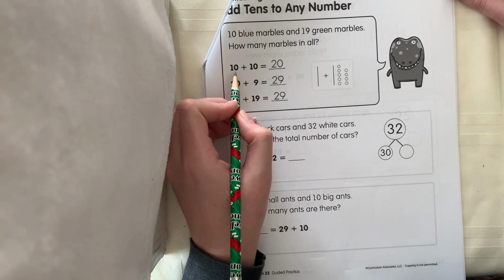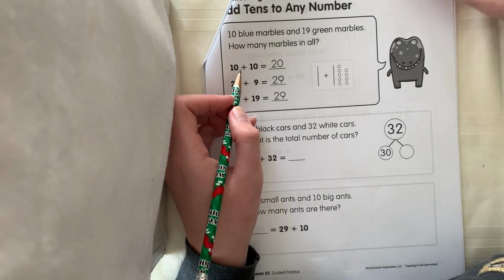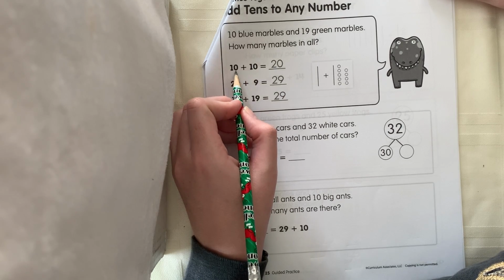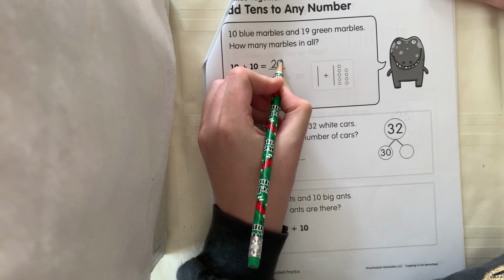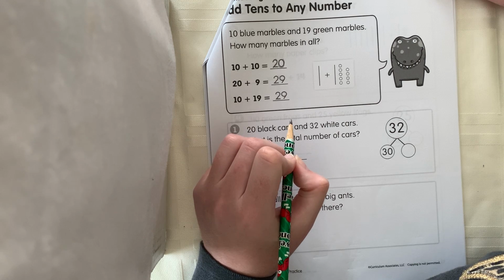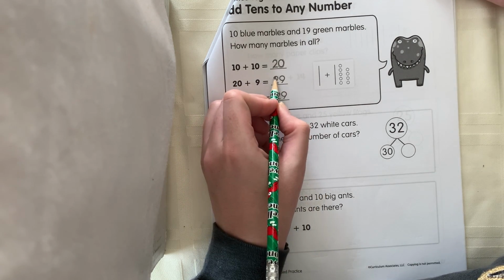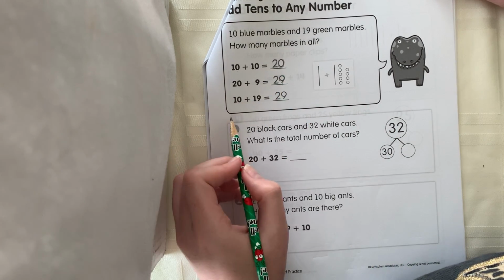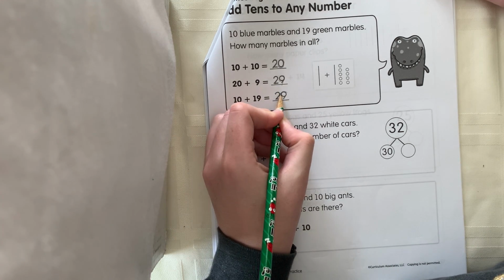They are showing us that one way we could solve the problem is to add the tens. 10 plus 10 equals 20. After adding the tens, we can add the ones to the number we got. 20 plus 9 is 29. So 10 plus 19 equals 29.